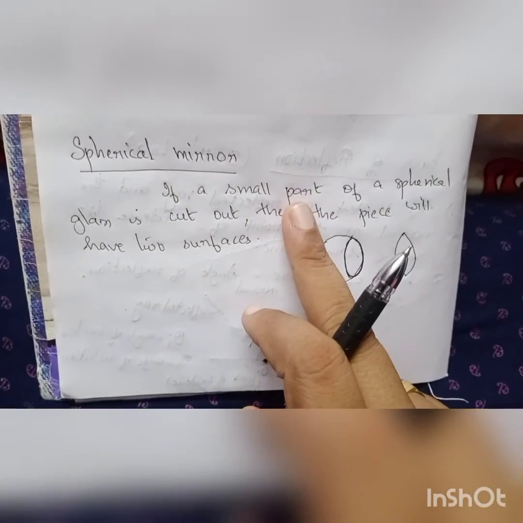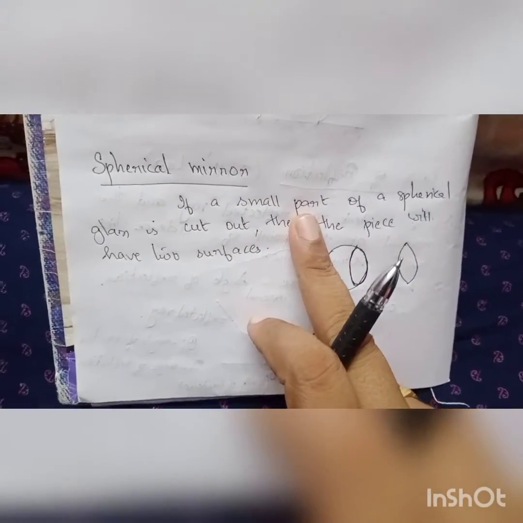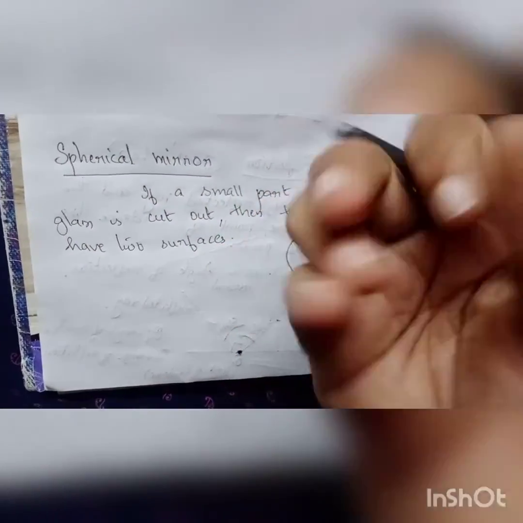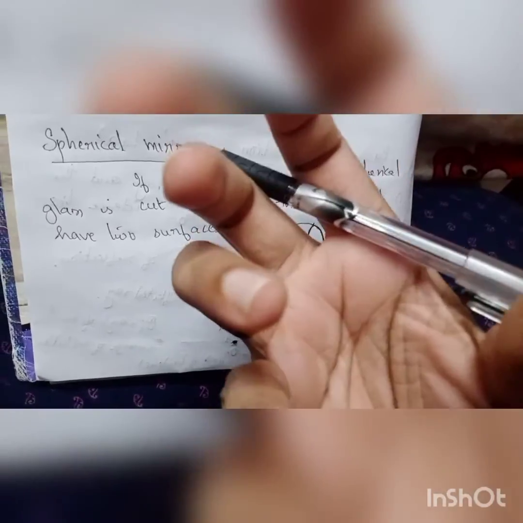Now let's discuss our next topic, what is called a spherical mirror. Consider a spherical glass ball. If we cut a single piece from the spherical ball, then we get a spherical mirror.